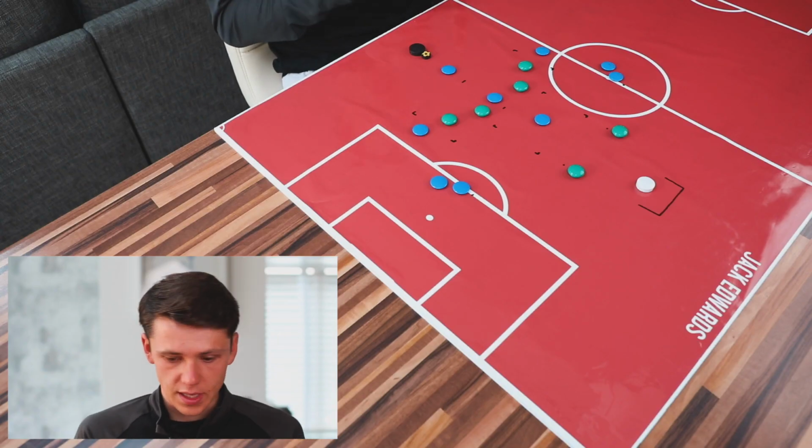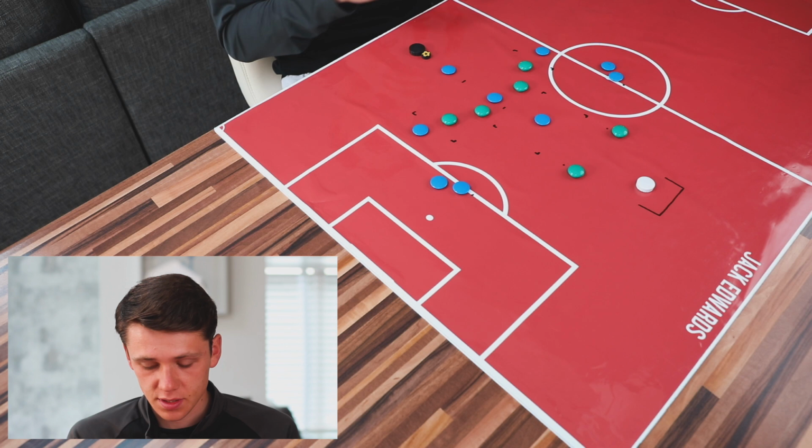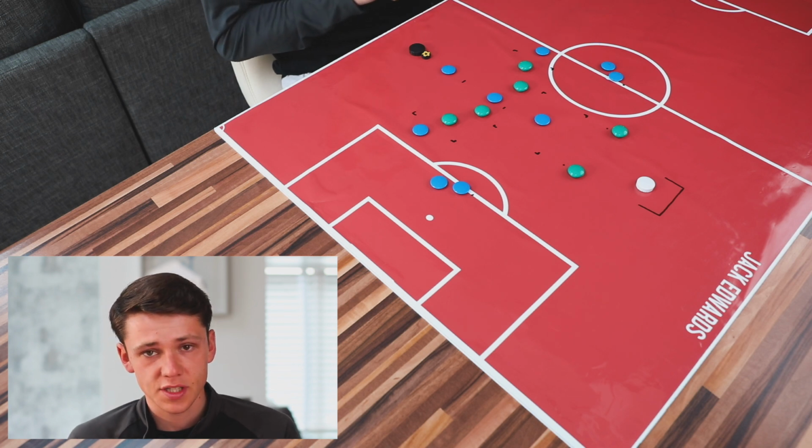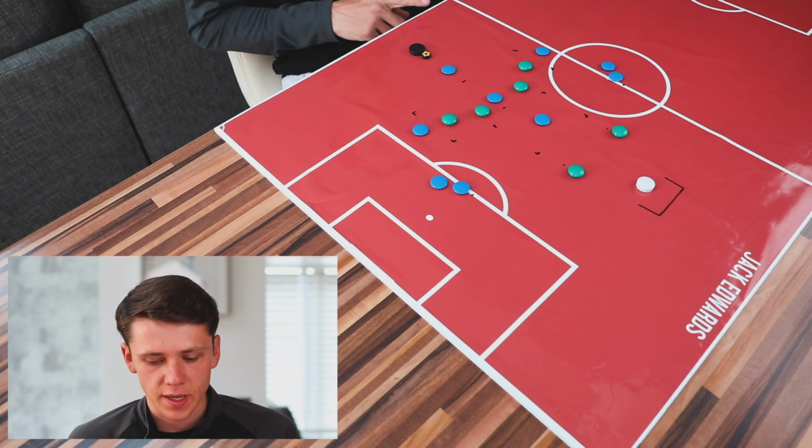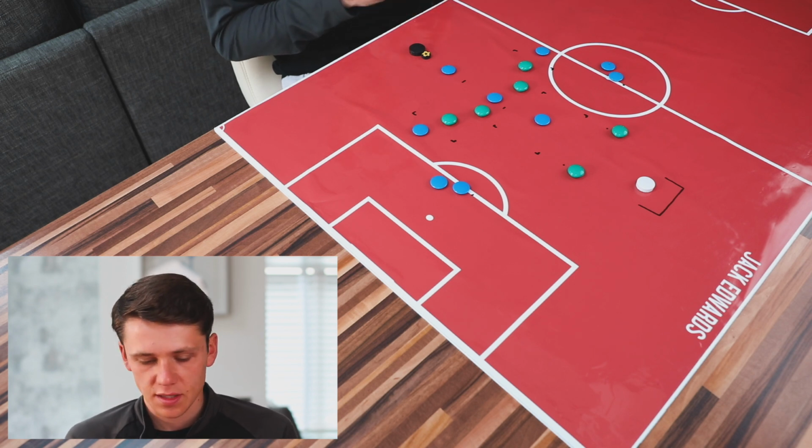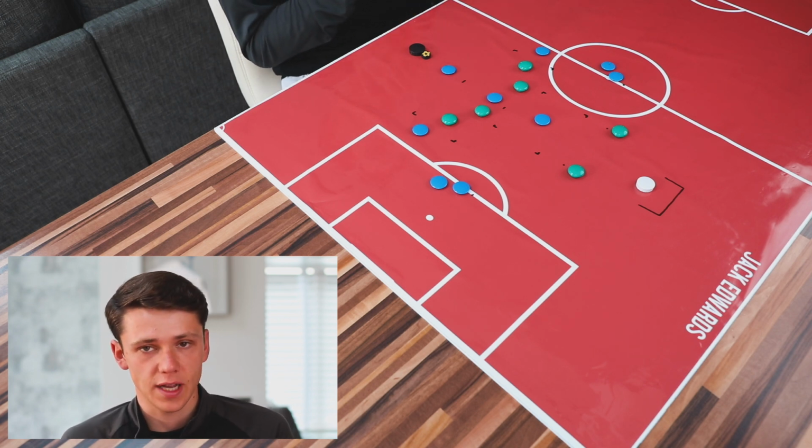Okay, so moving into the first part of this week's session, we're focusing on receiving in between the lines to then attack, as in a 3v2 scenario, sorry. So in terms of setup and equipment for this week, in terms of players, we're going to have 16 players in total, 15 outfield players plus a goalkeeper. If you have fewer players, that's fine, we can just adapt the session.